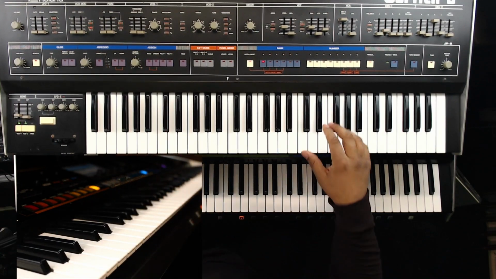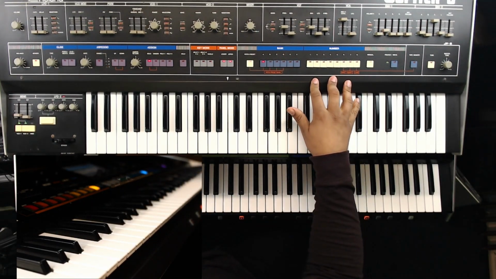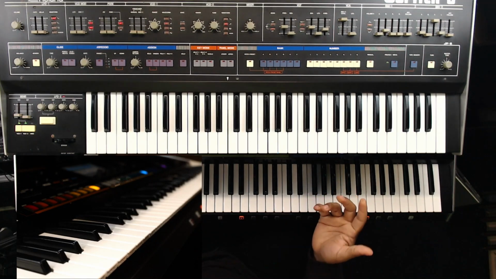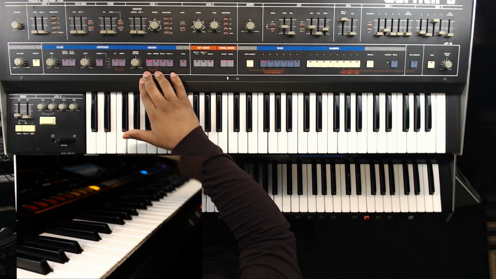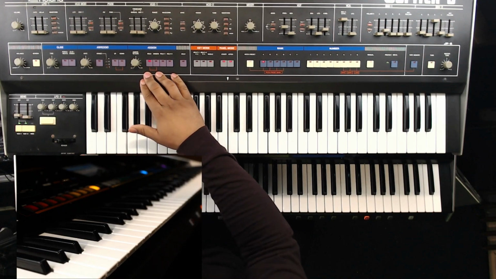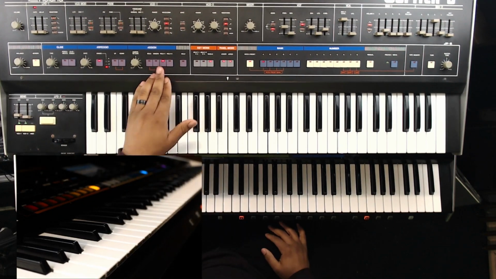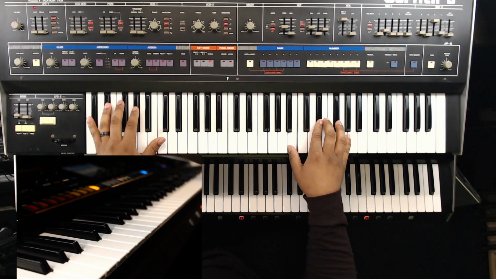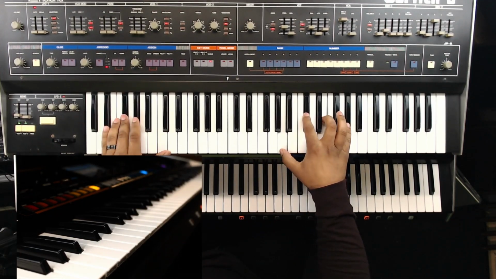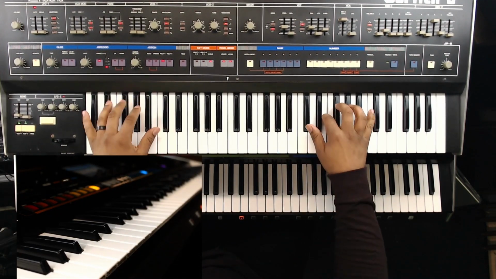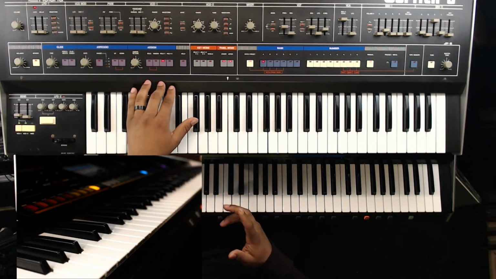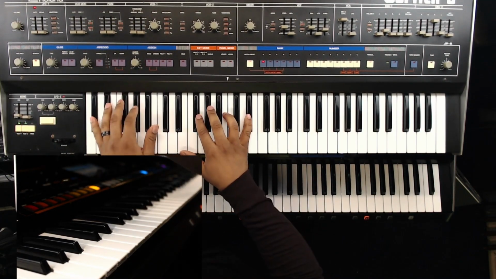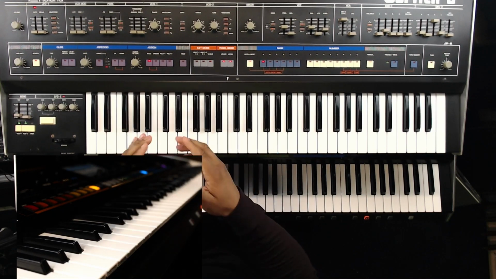All right, so this board is a polysynth, so that means it plays more than one note at a time. But what I did, I already have this keyboard on mono or solo, but if I had it on poly, you know what I'm saying? But we don't really want that for key bass. Okay, so we're going to make sure it's on solo, or one note at a time.